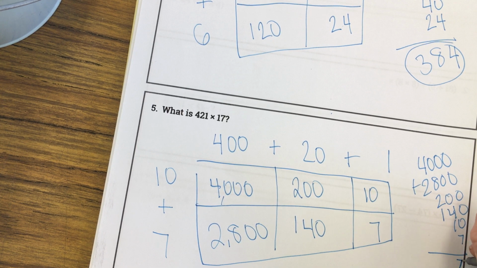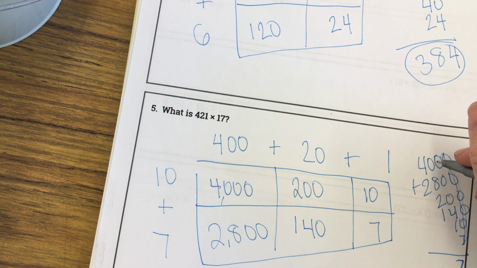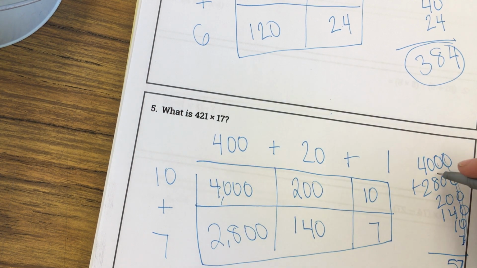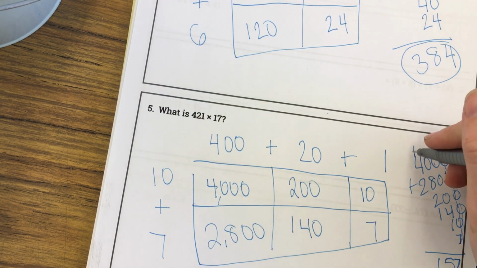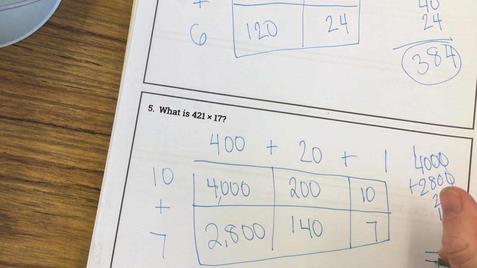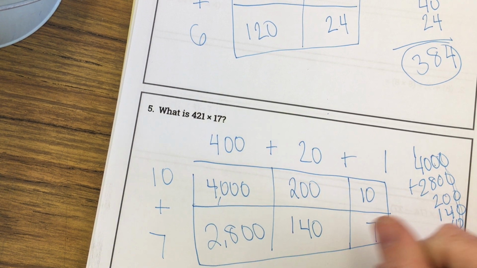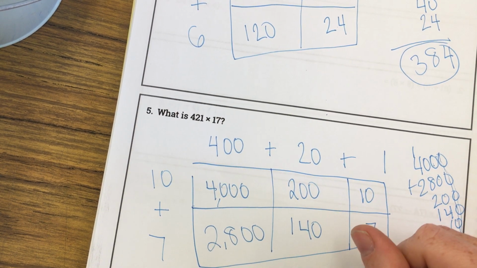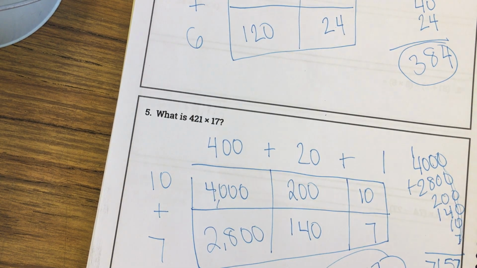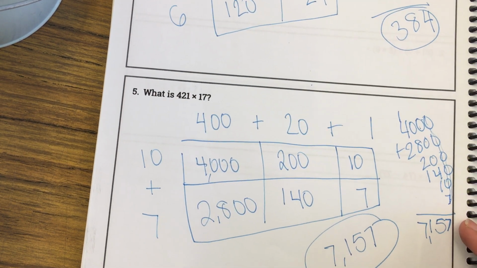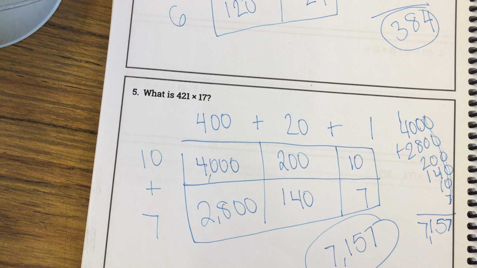I have 7 in my ones place. Sorry, it's a little curved, so I'm just going to draw a line to make sure that's just the 7. This one's a little bit straighter, so I have 0 plus 0 plus 0 plus 4 plus 1 is 5. I have 0 plus 8 plus 2 plus 1, which is 11. I carry my 1. I have 1 plus 4 plus 2, which is 7. So my answer is 7,157.